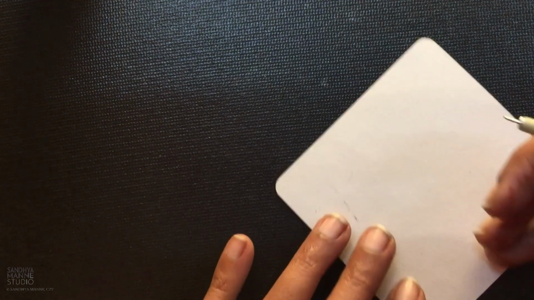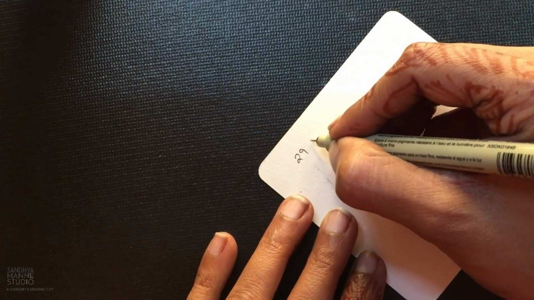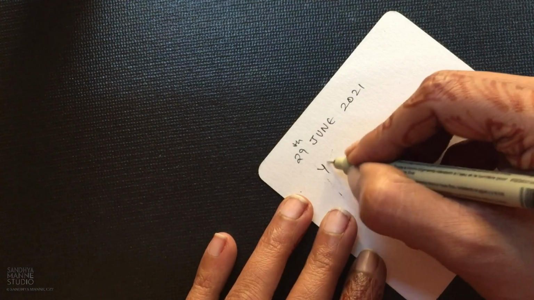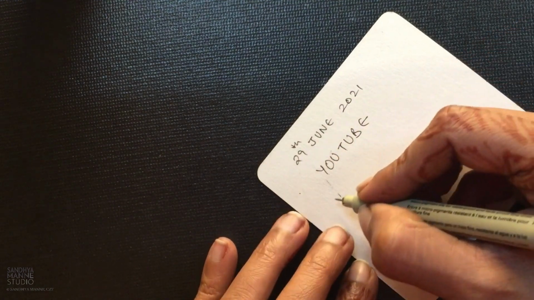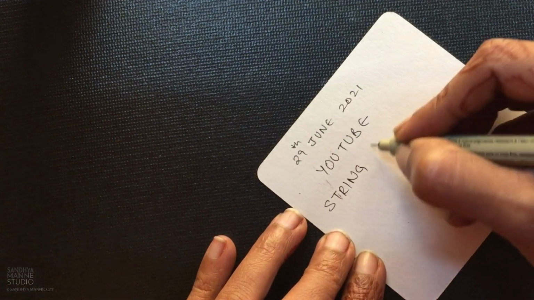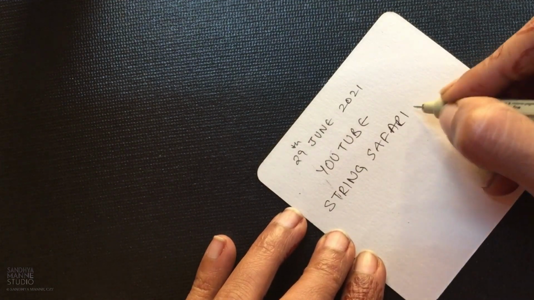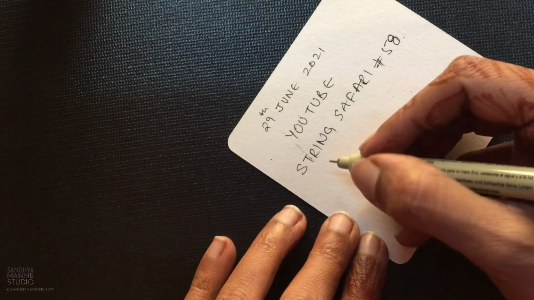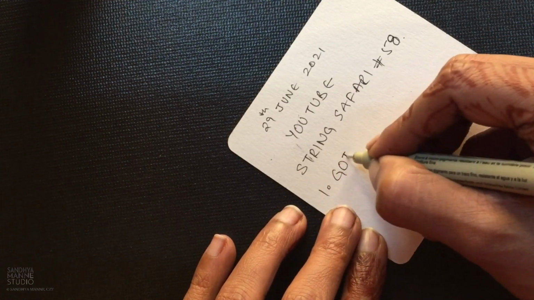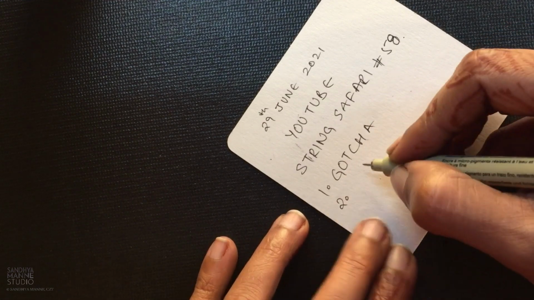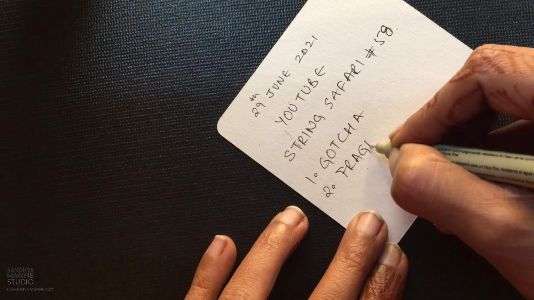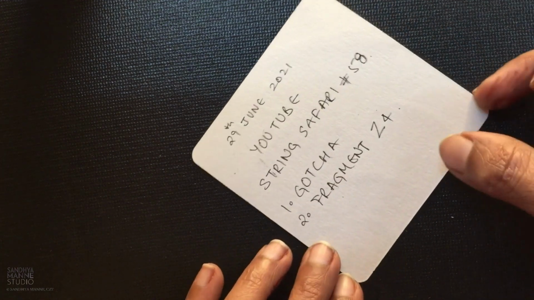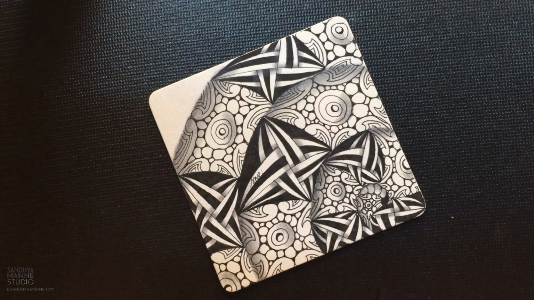So today's date is 29th of June 2021, and this is YouTube, and we did String Safari number 58, and we worked with the tangles Gotcha and Fragment Z4. So those were our tangles, and that is our tile for today's session.